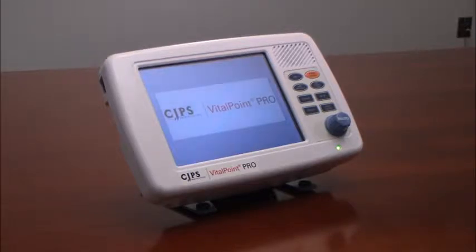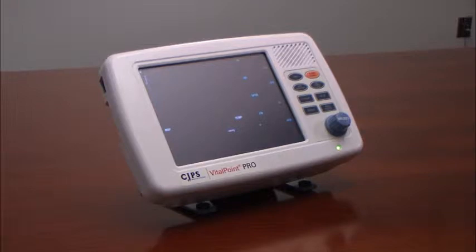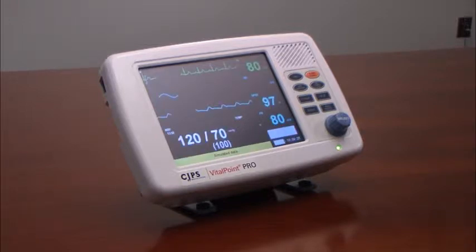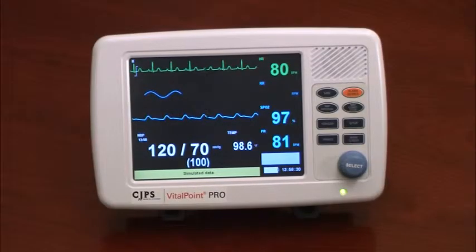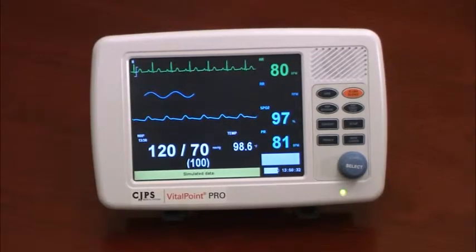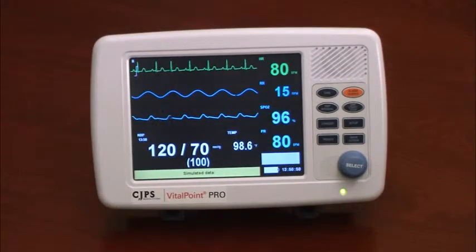For video demonstration purposes, we have placed the VitalPoint PRO Monitor in simulated data mode, which shows what the monitor would display if connected to a patient. The monitor has a keypad and selection knob used for navigation around the screen.